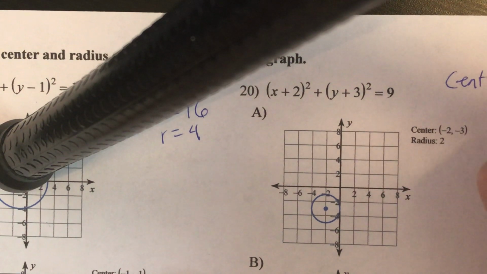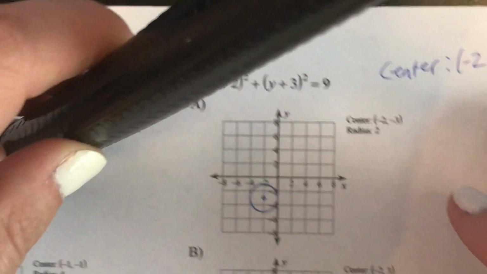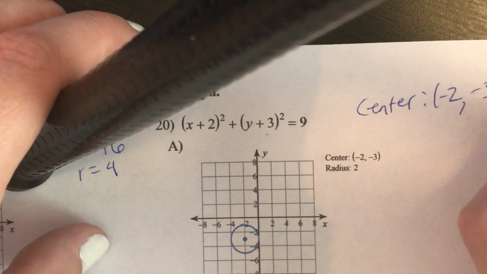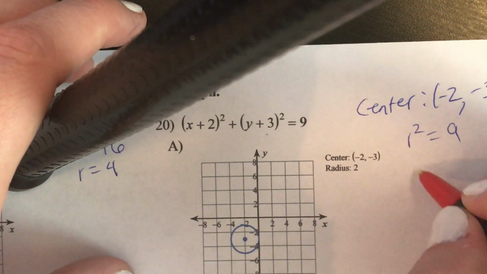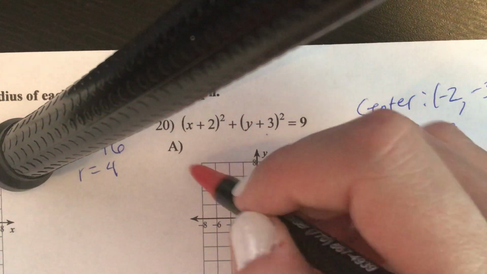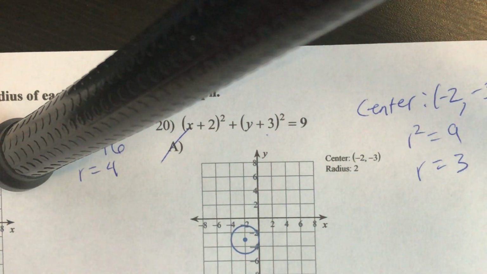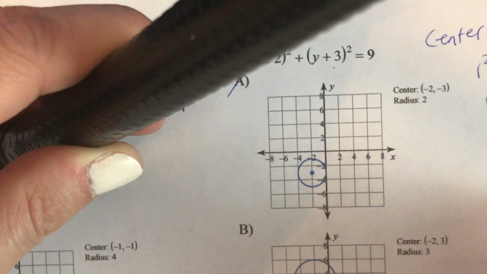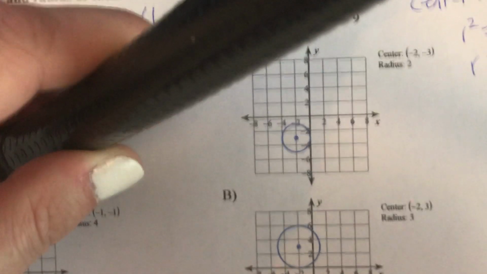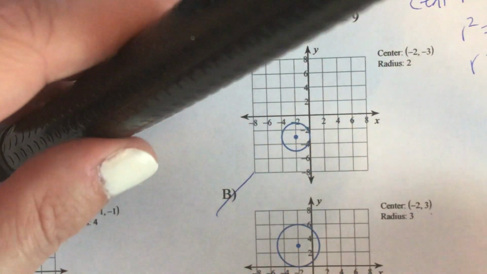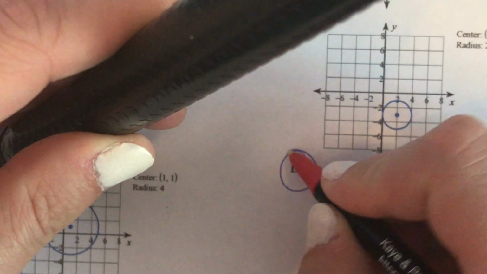Center is negative 2. Oops, I can't see this. Opposite of 1 here, which is negative 2. Opposite of this, which is negative 3. R squared is equal to 9, so R is equal to 3. Okay, and so there's only two answers that involve the radius being 3, so I can go ahead and cancel A and C out. A and C are the two ones with a radius of 2. We're looking for a radius of 3. And then B has a negative 2, positive 3, which is not right. Okay, so D is the only one that will work.